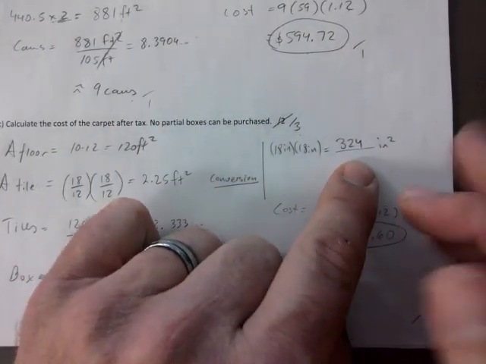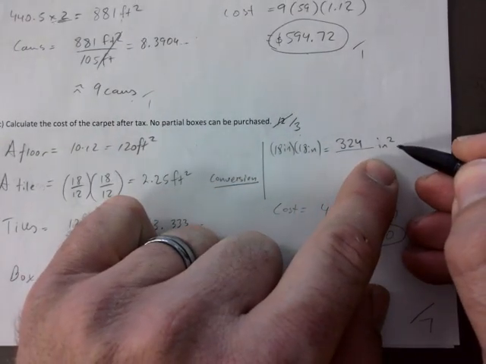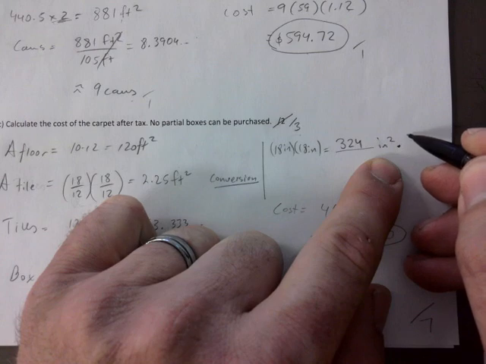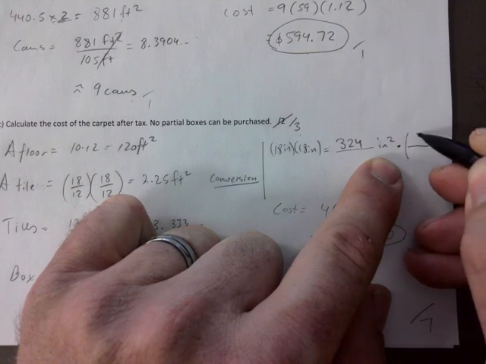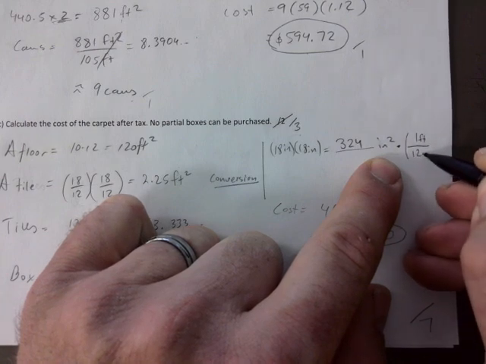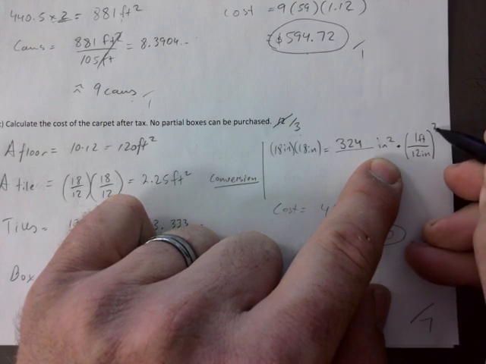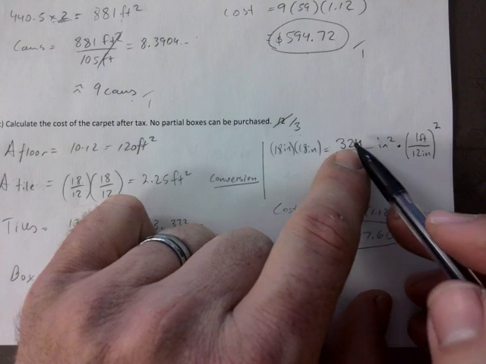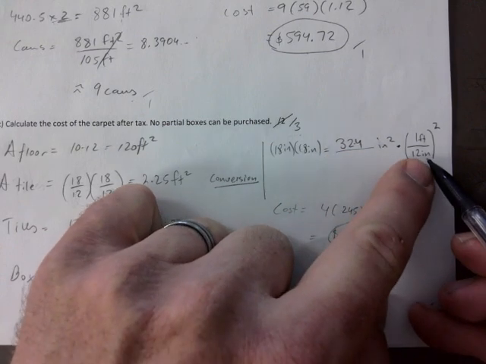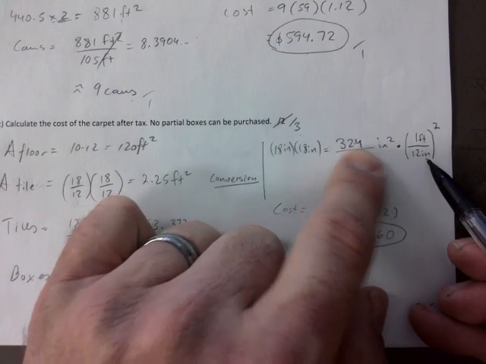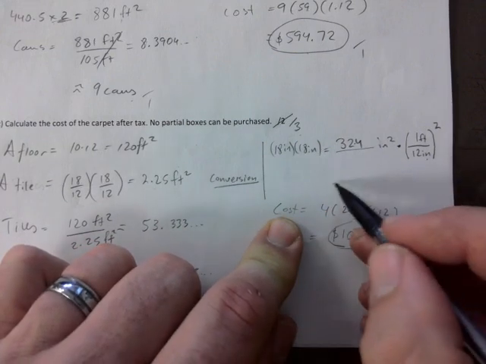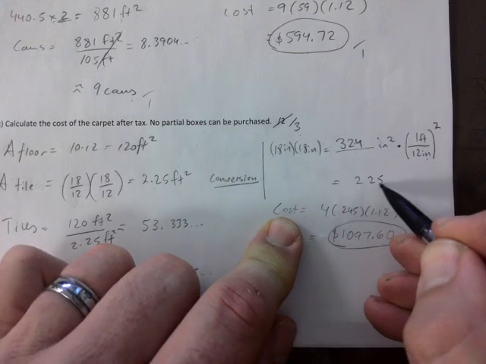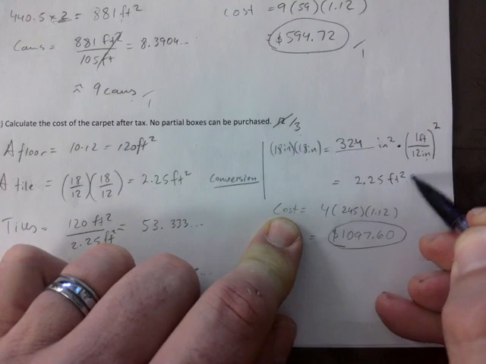And then we would have talked about, how do you turn that into square feet? And you know that 1 foot has 12 inches, and you must square that conversion factor, right? So it's 324 divided by 144 at the end of the day, which still gives you 2.25 square feet per tile.